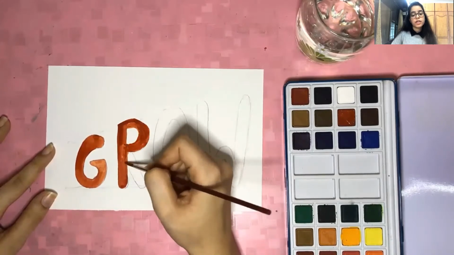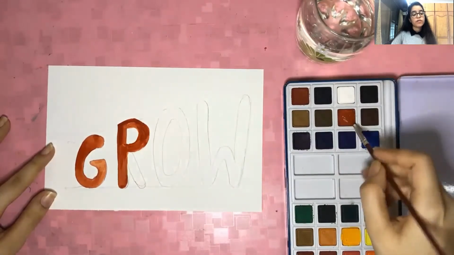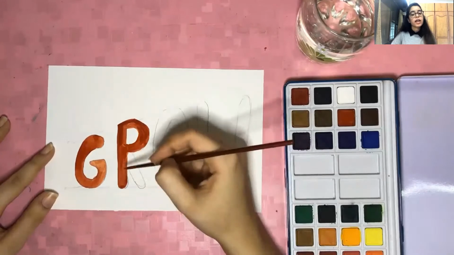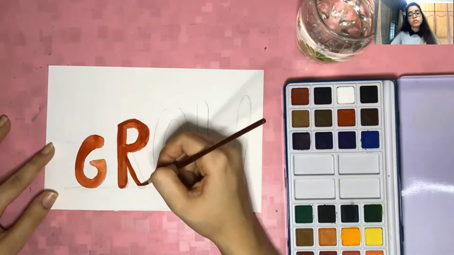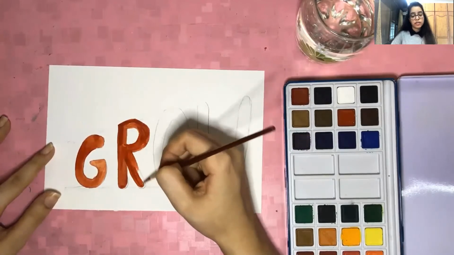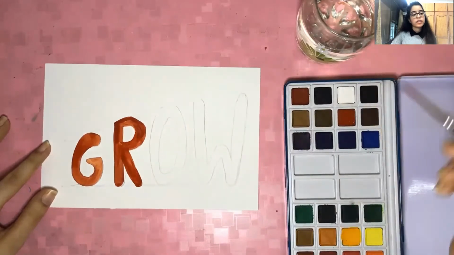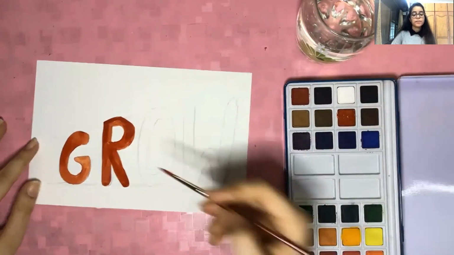So we are just done with this. And all of you can also go ahead and add brown paint or a brown pencil color, oil pastel, crayon to your alphabet. So I'm adding color to the alphabet as well.